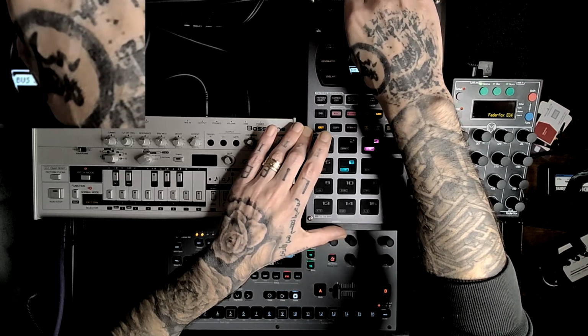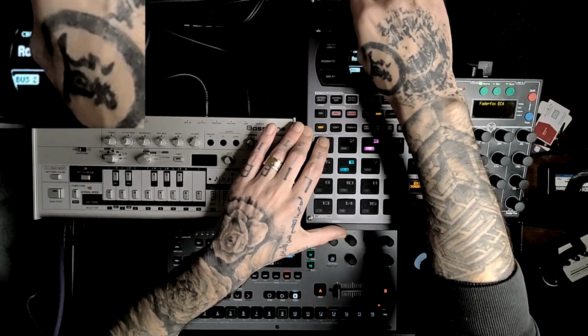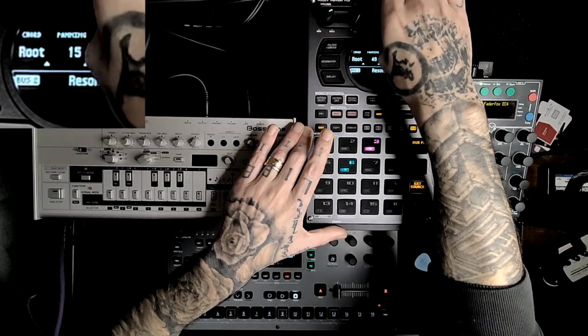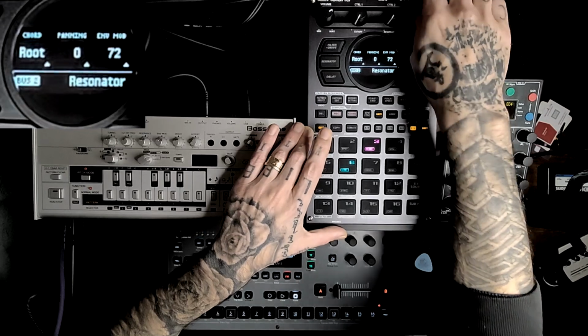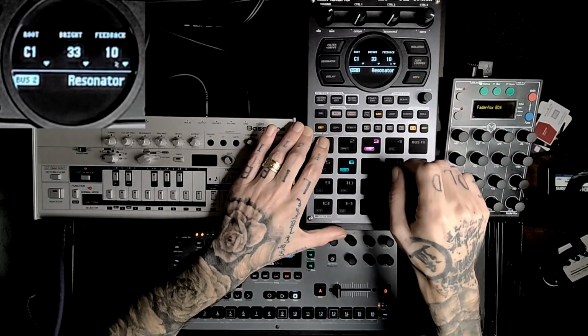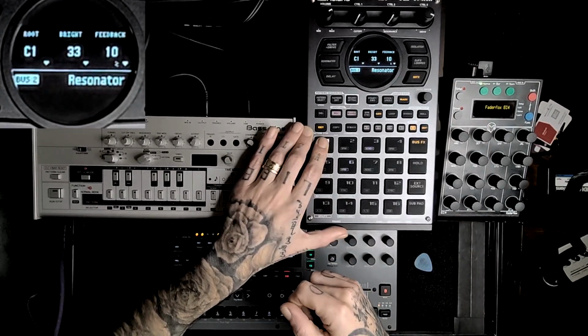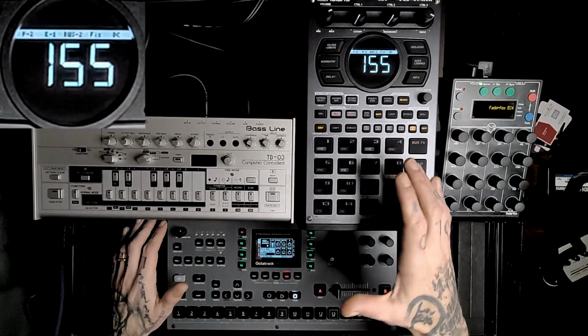We can also choose a different variation. Without. This adds a lot of body to this kick.